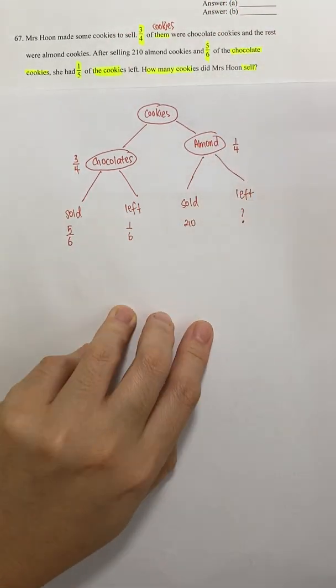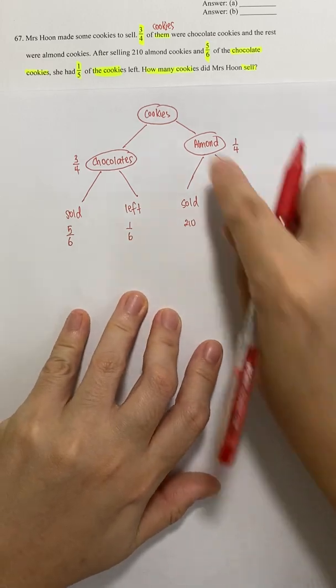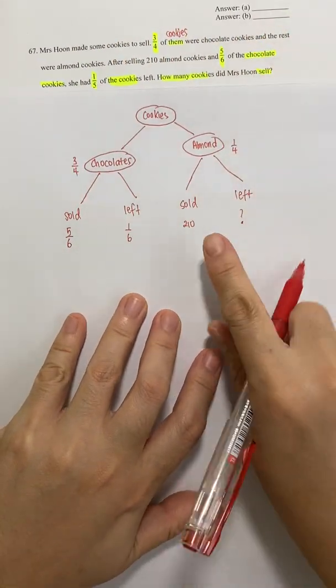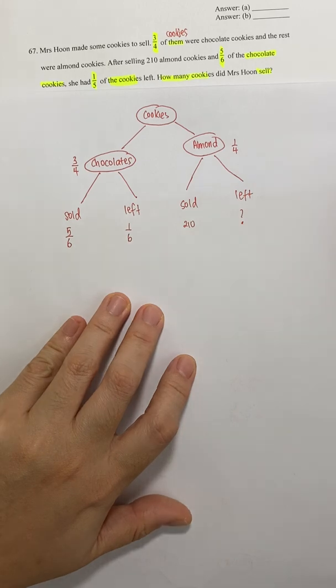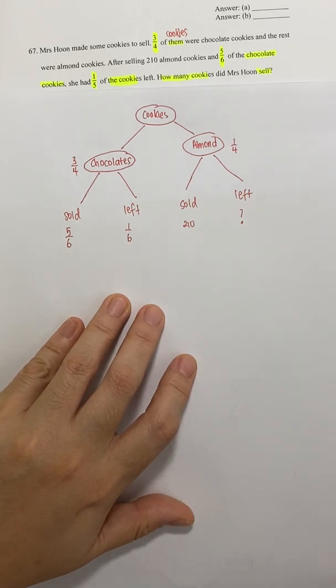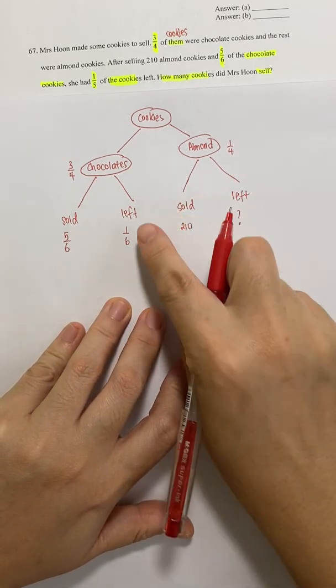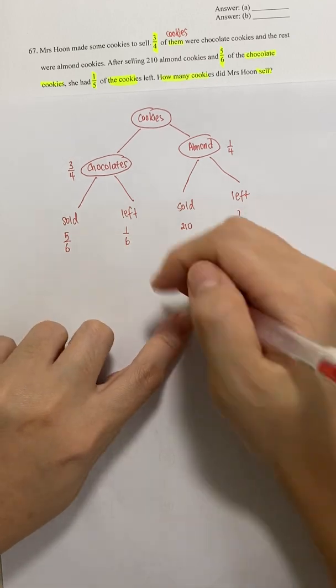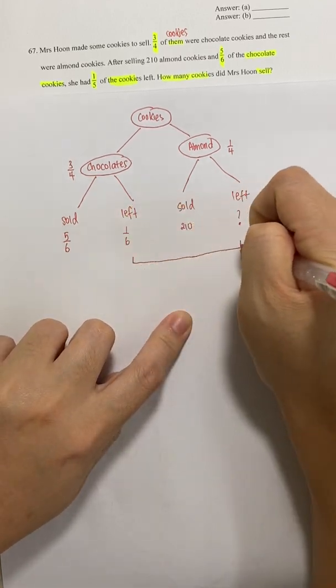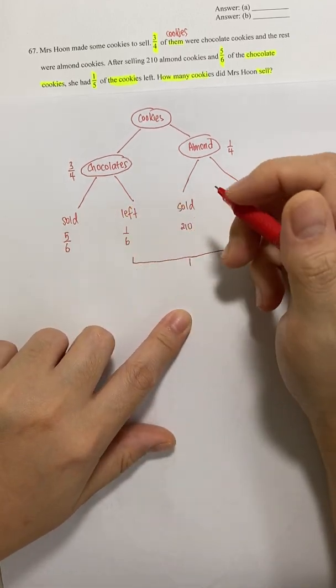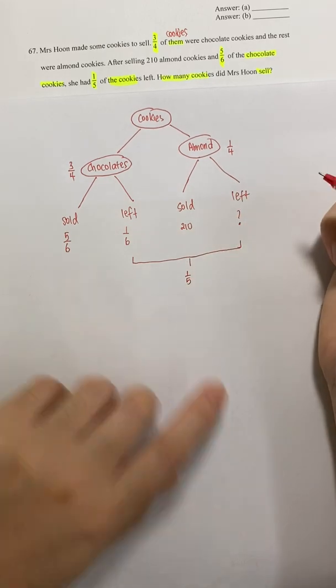This I'm going to put a question mark, as there's no information about that. Now let's focus on the branch. One piece of information says that 1/5 of the cookies are left, so these two will give me 1 out of 5 of the whole amount of cookies left.